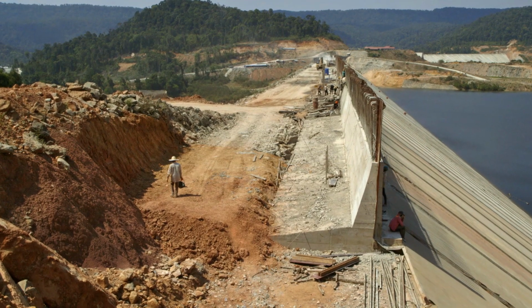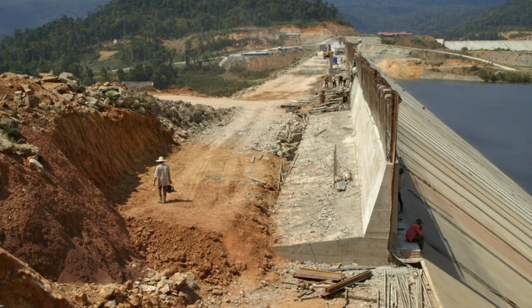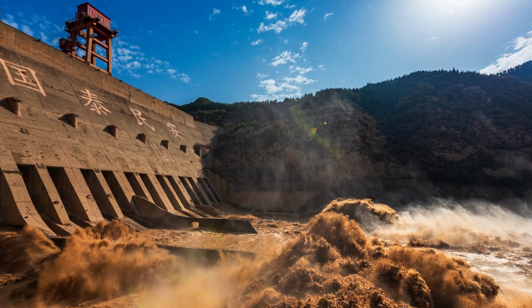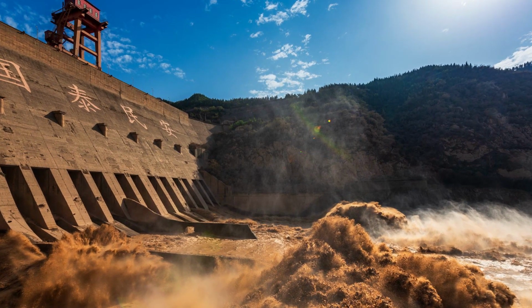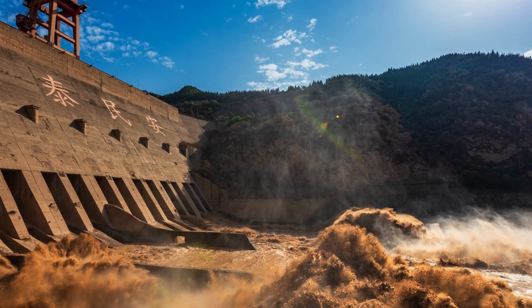Here are the basic steps to building a gravity dam, the most common type of dam that we build. Gravity dams are so named because they are held to the ground by gravity. They weigh a lot, and are typically made from concrete or stone.